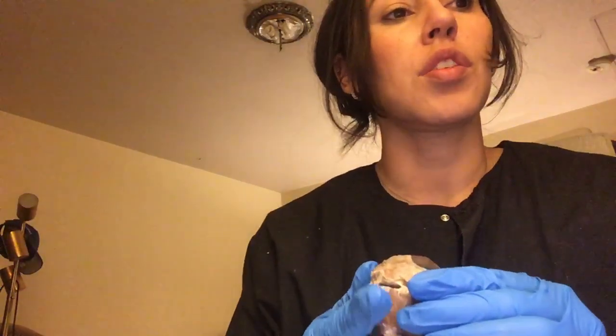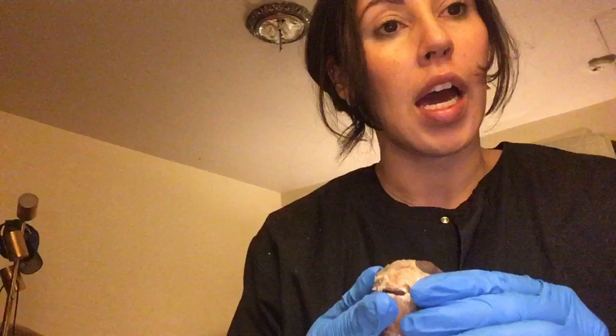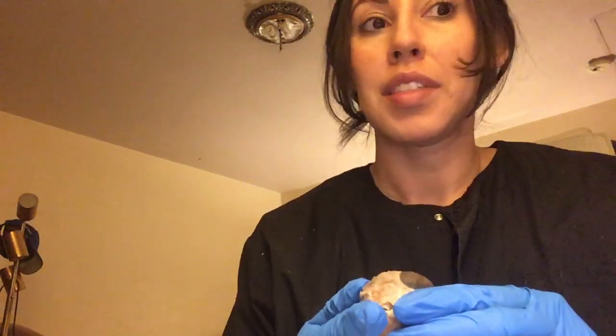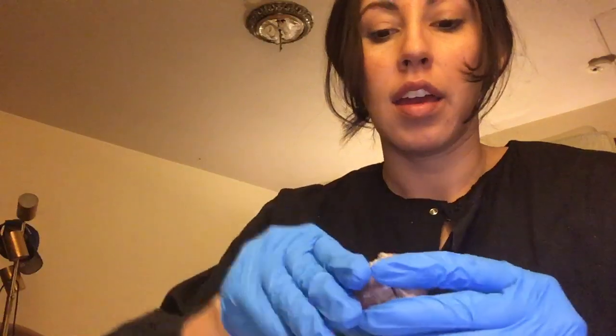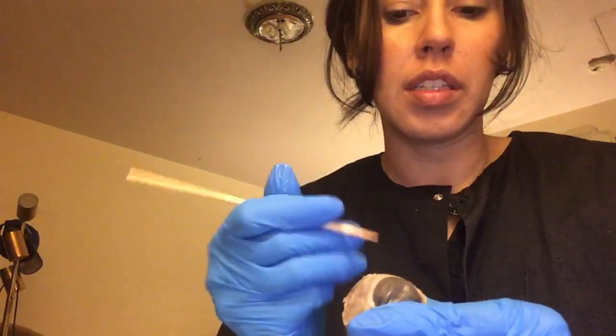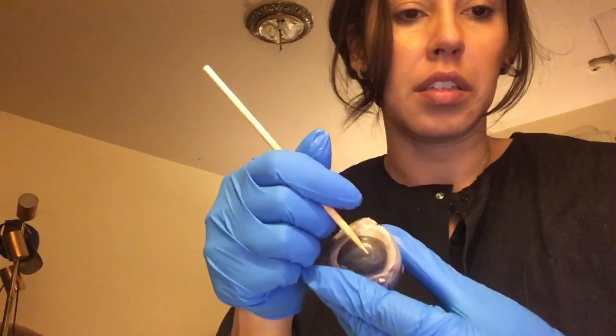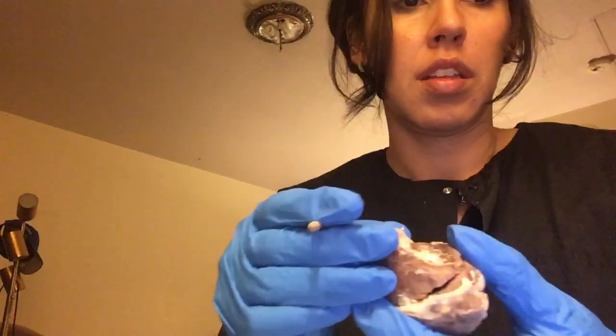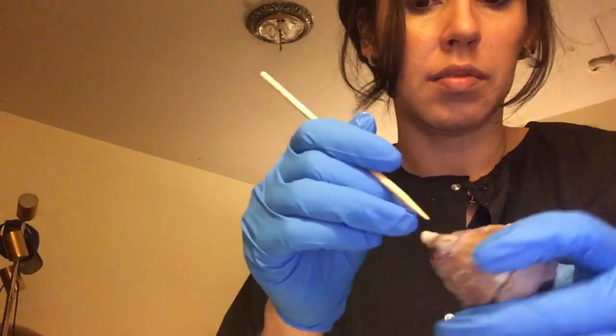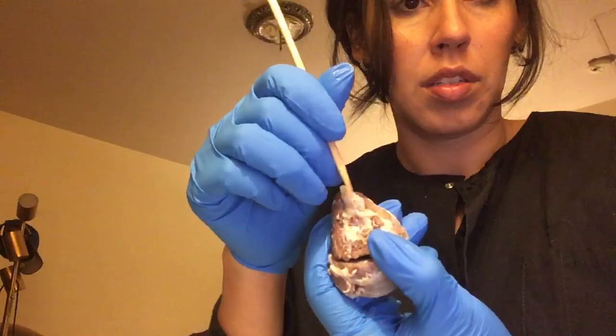Today's dissection is going to be on the eye. Let's get started. I moved a little bit forward. I already removed a lot of the fat from the eye. So this is the cornea right here. This is the optic nerve right here. This little spiral thing right here is like the optic nerve.